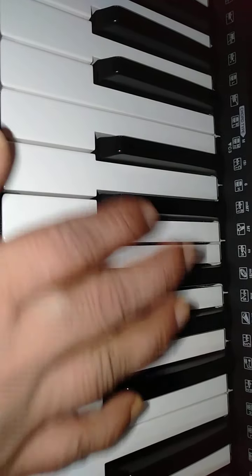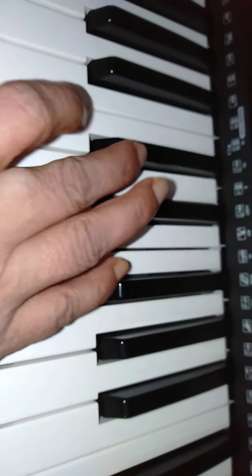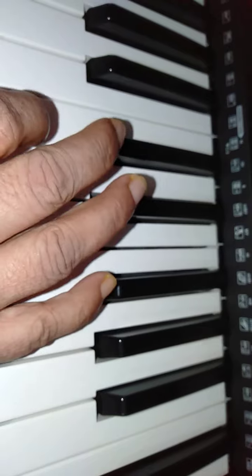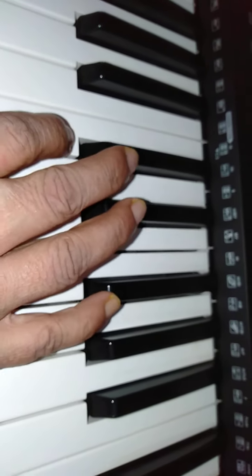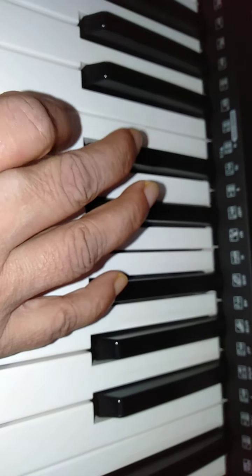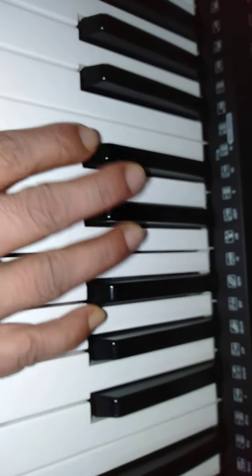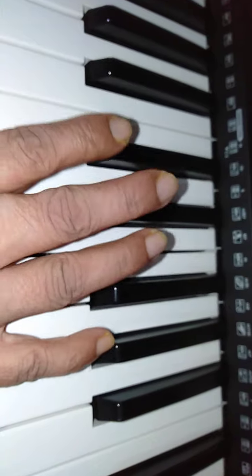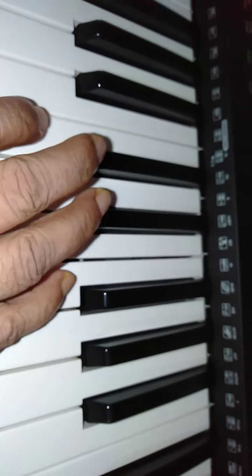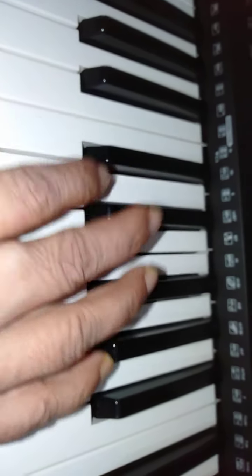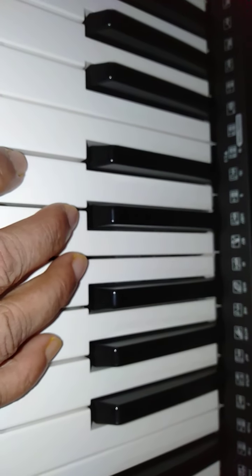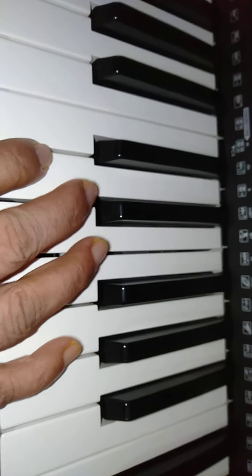Okay, now what does this sharp mean? Sharp means it is raised by a semitone. A semitone means half a tone. A semitone is the distance between these 2 notes. It is half a tone. So for introductory purposes, it's enough if you know that this is C and this is C sharp. Exactly what happens you will learn as you go along.